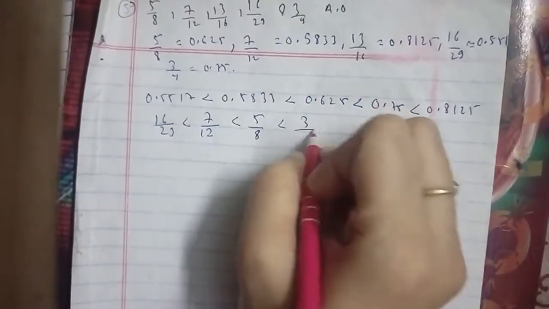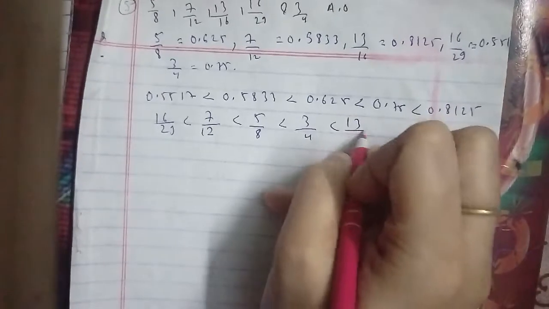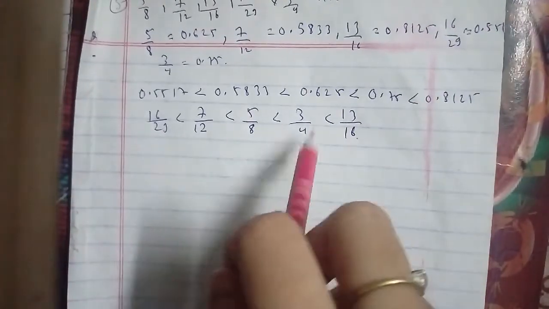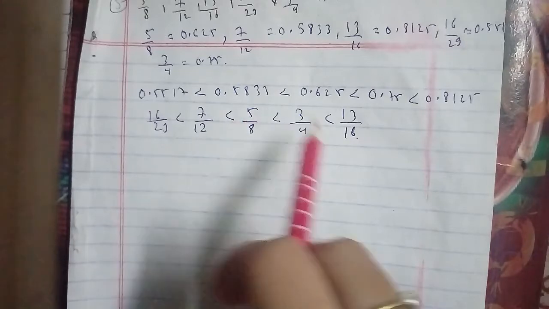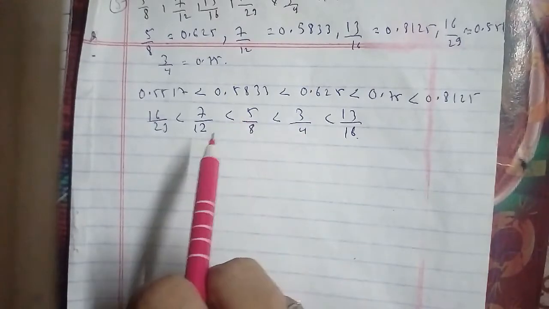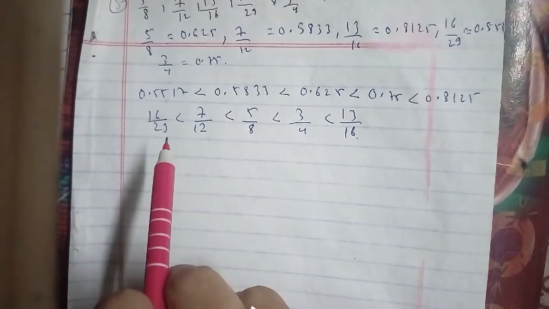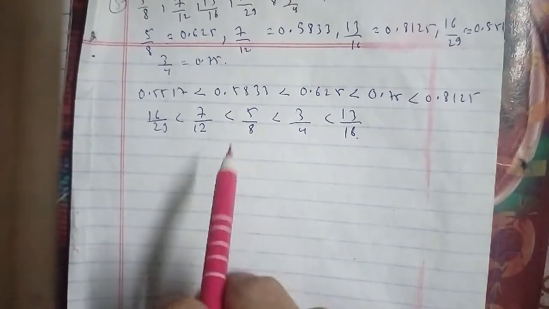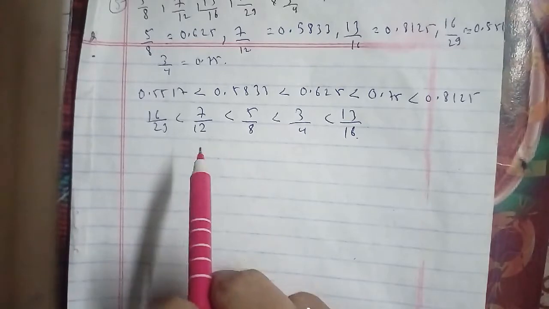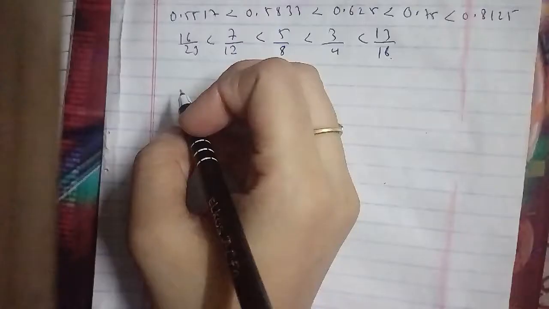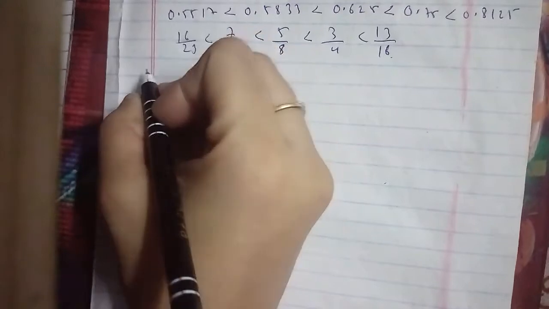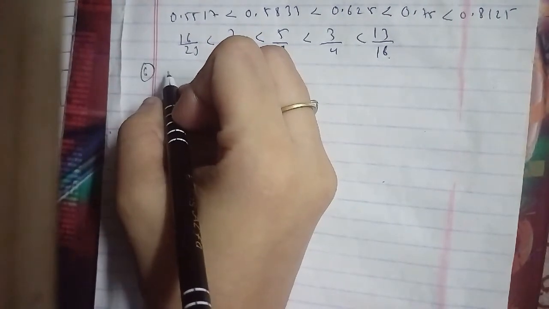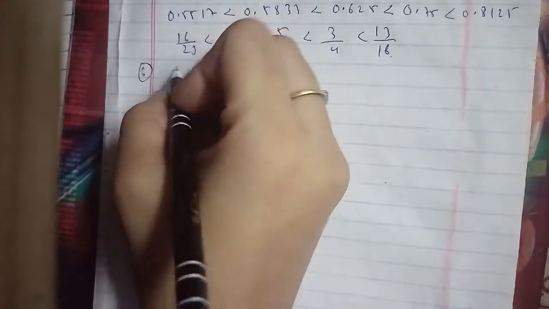The question is 6202.5 plus 620.25 plus 62.025 plus 6.2025 plus 0.62025. This is a very important question because it has been asked in the LIC examination paper. So we will solve it here as well.